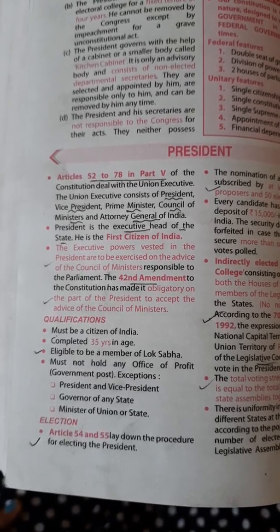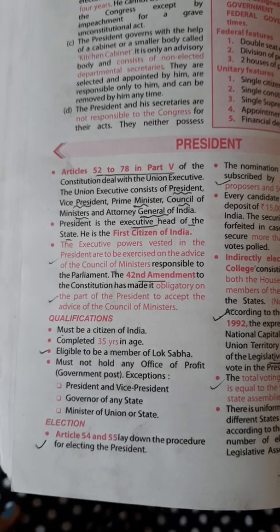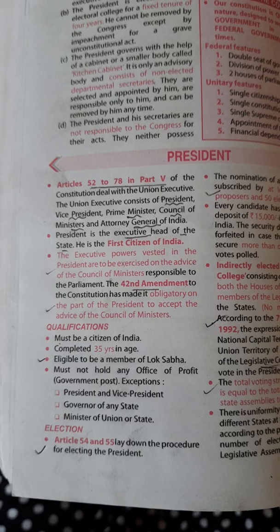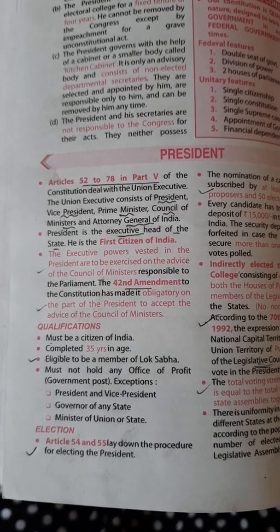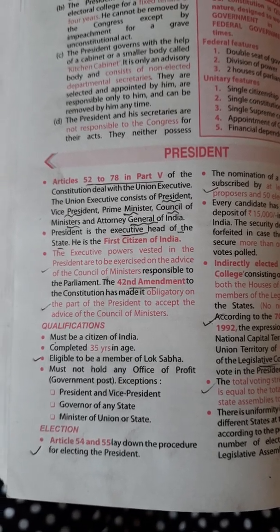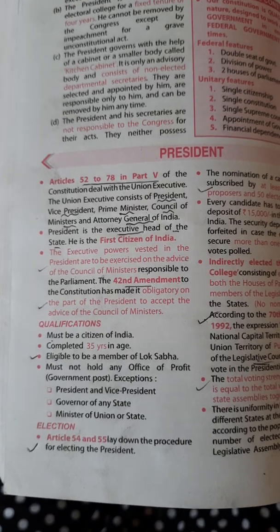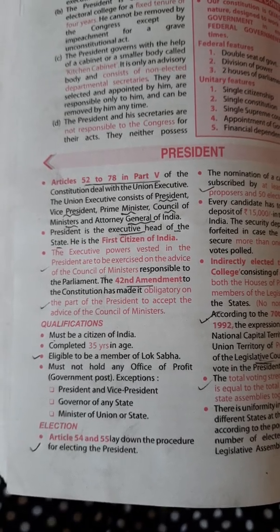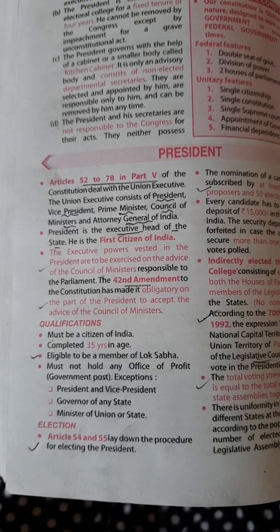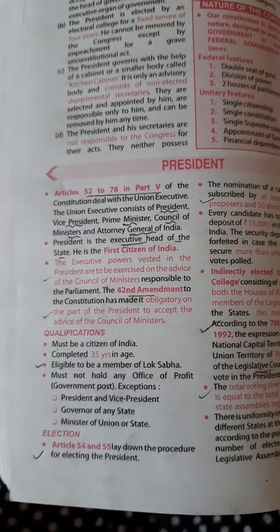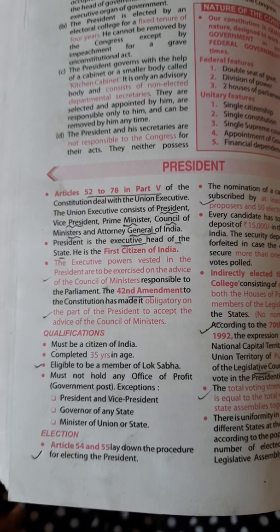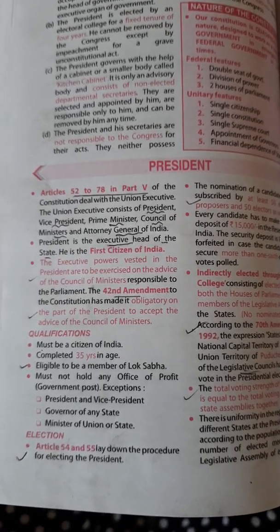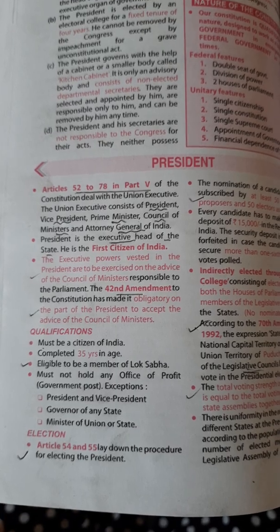What is the qualification for President? He must be a citizen of India, must have completed 35 years of age, must be eligible to be a member of Lok Sabha, and must not hold any office of profit, that is a government post. Exceptions are the President and Vice President, the Governor of any state, and a minister of the Union or state, who can again be President even if they don't leave this post.